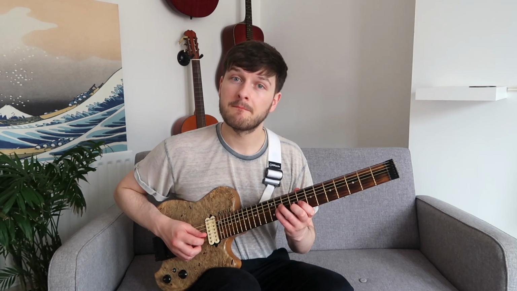Approaches can be diatonic, which is what I've just demonstrated there. In the key of C, D and F both come from the scale, or they can be chromatic. So I could play D sharp or E flat to E, and that would be a chromatic approach. Or I could go from F sharp to E, which, although it's not a next door note, it is a non-diatonic approach note.